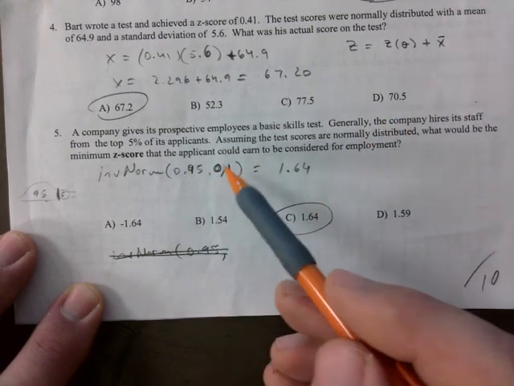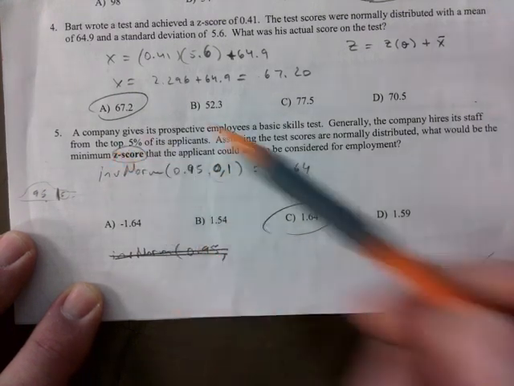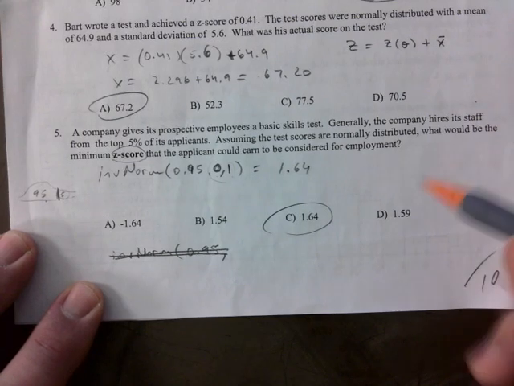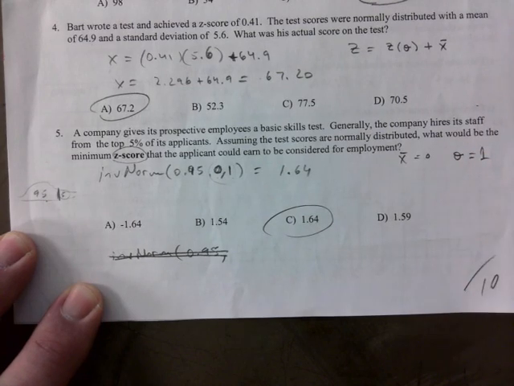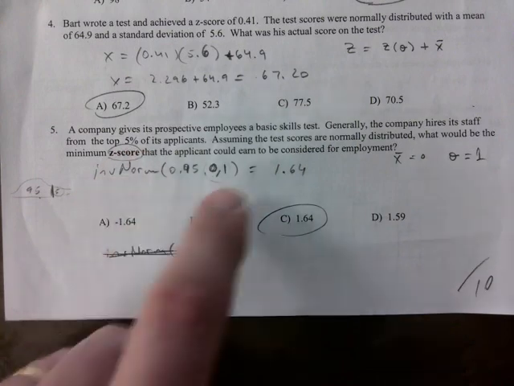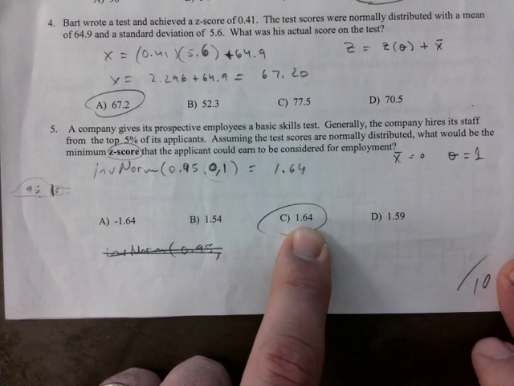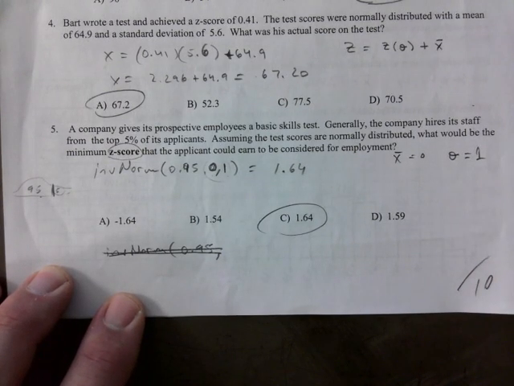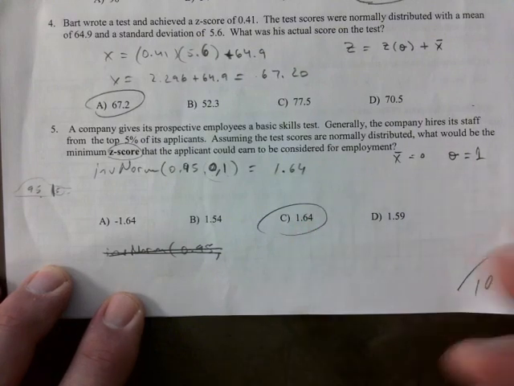This was never given, but because it's asking for the z-score, it's 0, 1. We know immediately that the mean is 0, standard deviation is 1. No questions asked about that. So when you get a value out of this entry, you actually get a z-score of 1.64. So 1.64 standard deviations above the mean, so to speak.